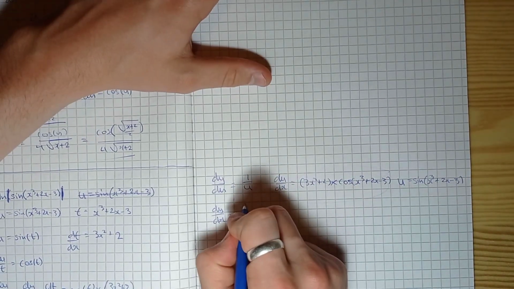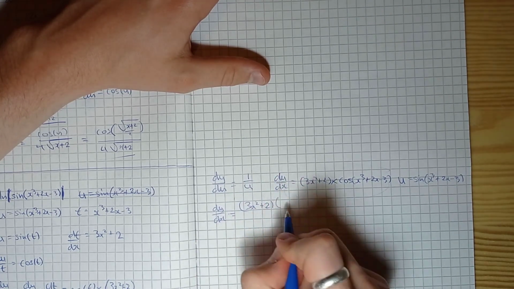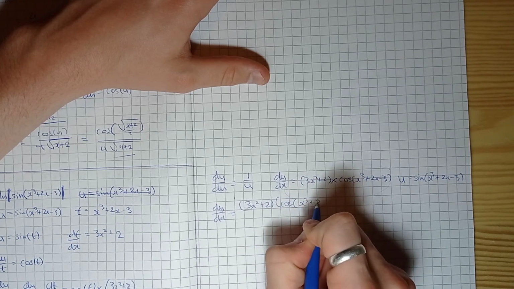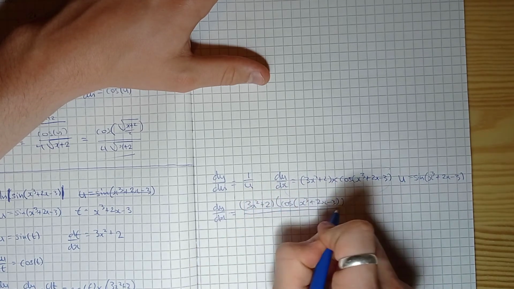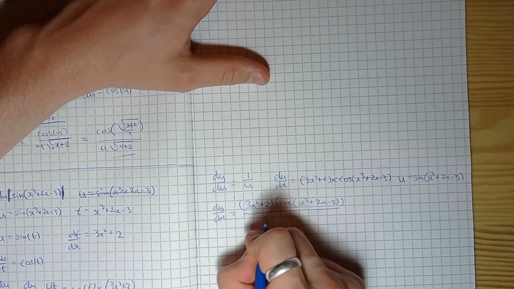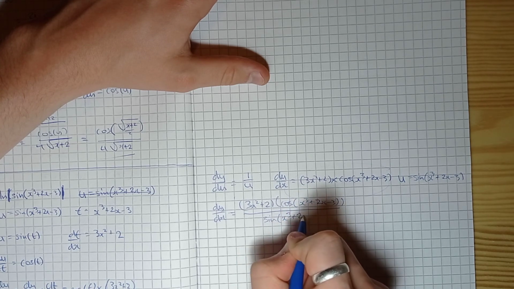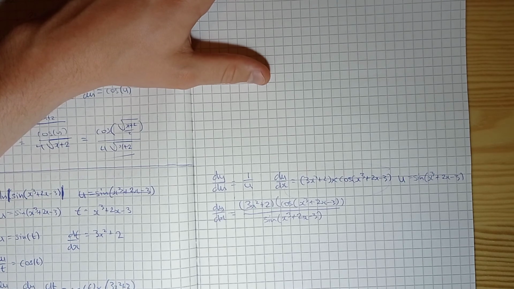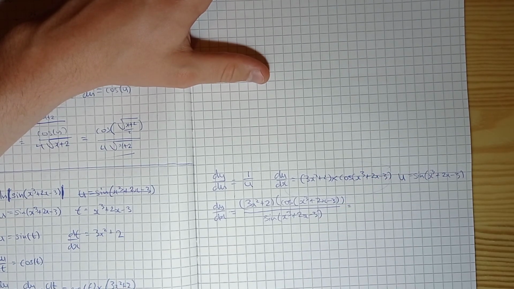So again, 3x squared plus 2, and I'm going to omit the multiplication sign just to make it clearer, times cosine of x cubed plus 2x minus 3. We divide by u, remembering that u is this whole mess here, sine of x cubed plus 2x minus 3. Now, this is not HR content.